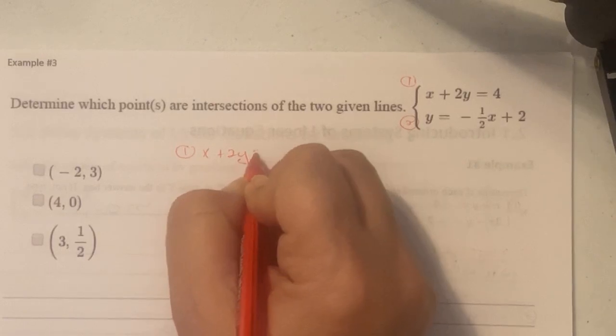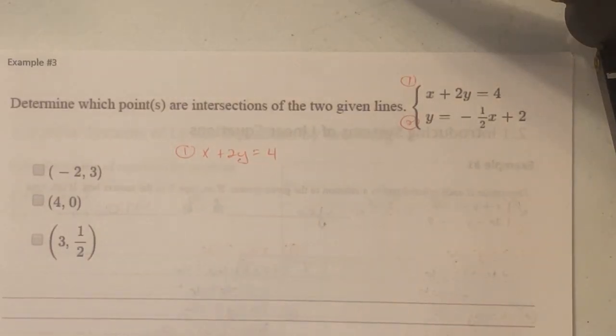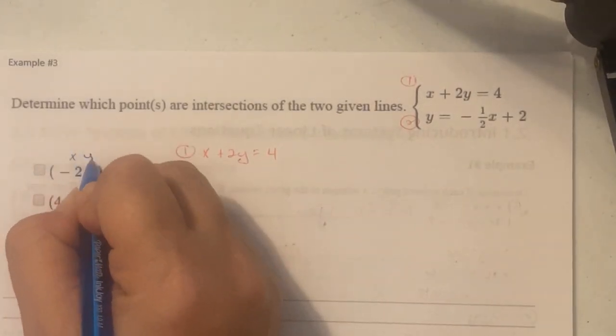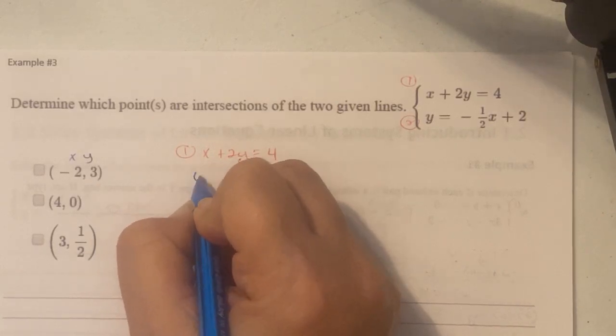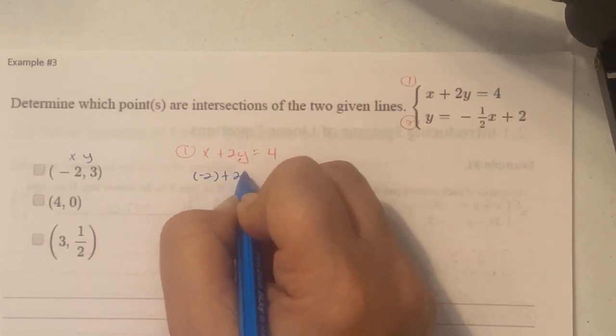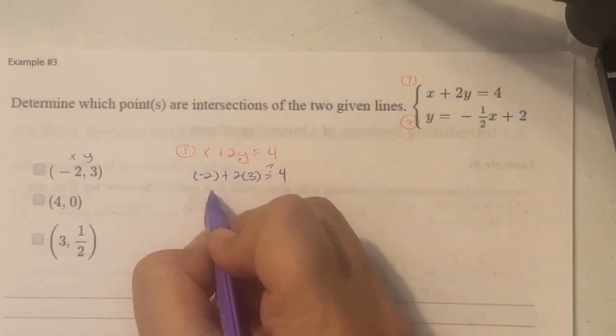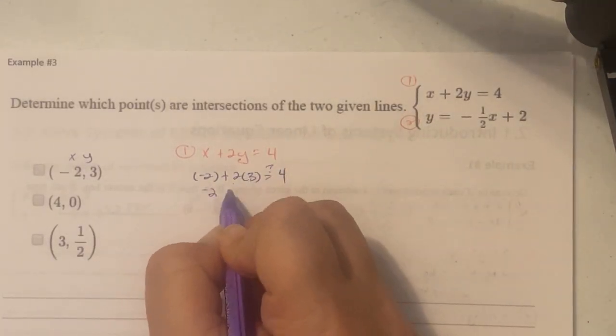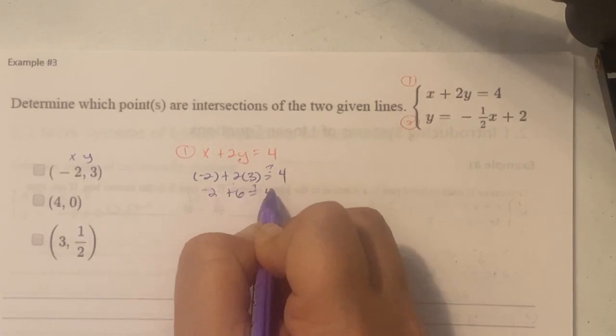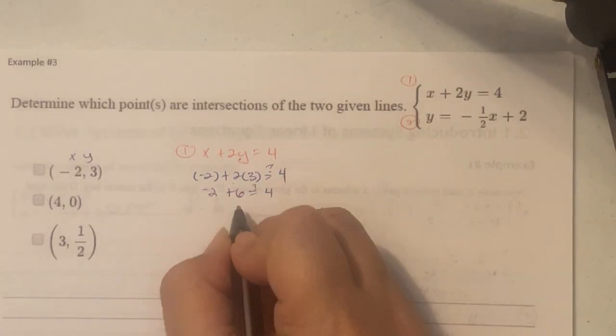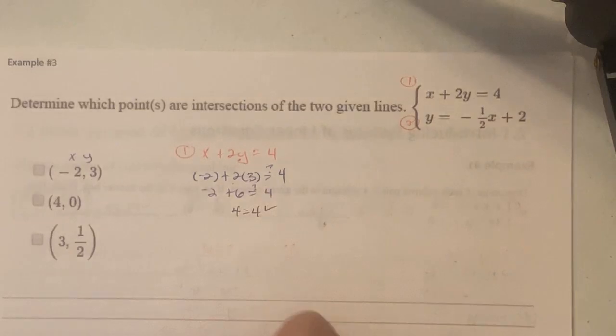x plus 2y equal to 4. We're going to substitute in the first ordered pair of x, y: negative 2 plus 2 times 3. Does that result in a 4? Negative 2 plus 2 times 3, which is positive 6, gives positive 4 equals positive 4. It worked for the first equation.